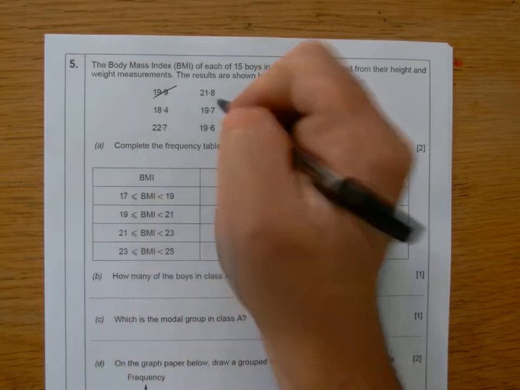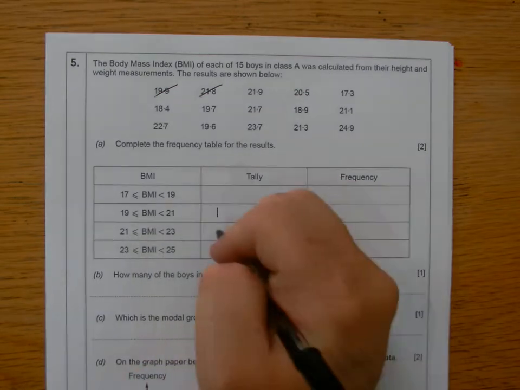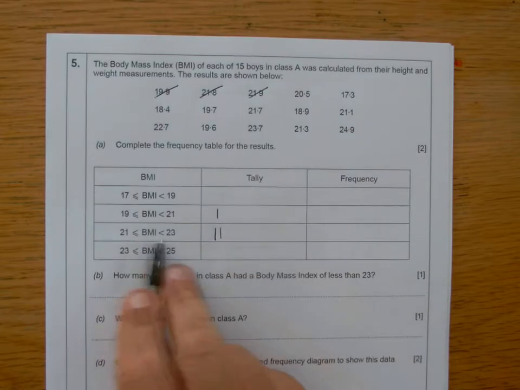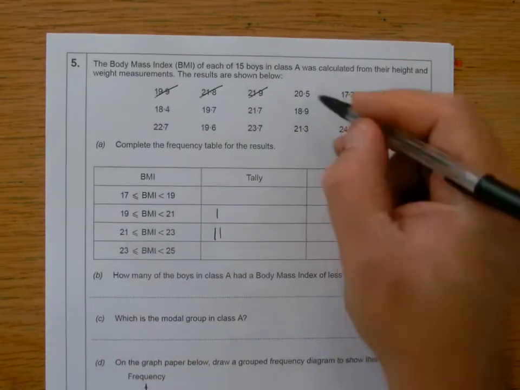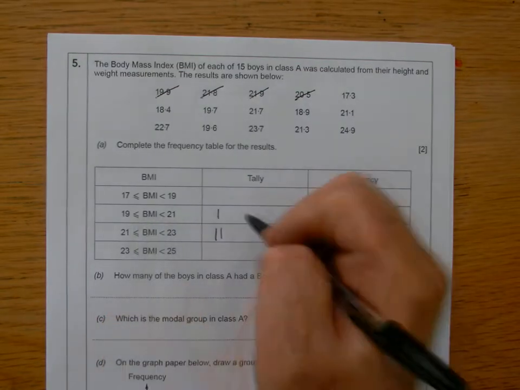Next one then is 21.8. So 21.8 is between these two. Then we've got 21.9, which is again between these two. Then we've got 20.5. Now 20.5 should go in that group, shouldn't it? Because it's less than 21.